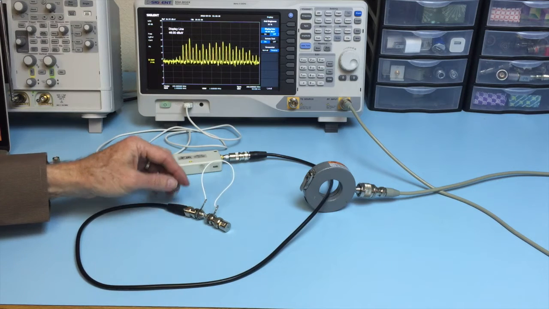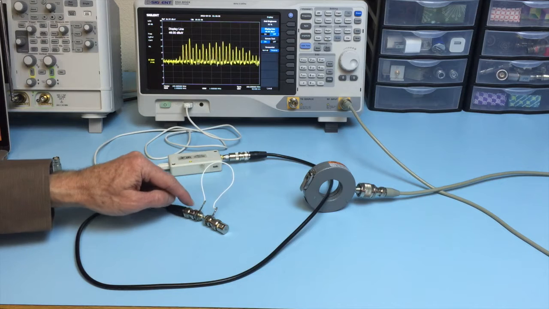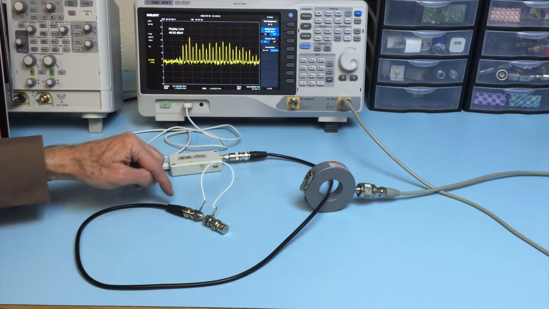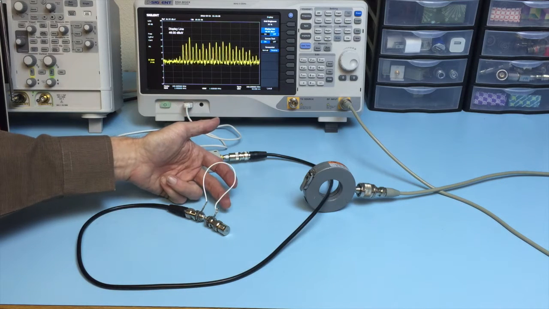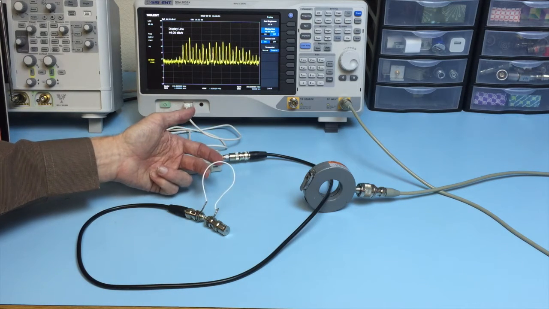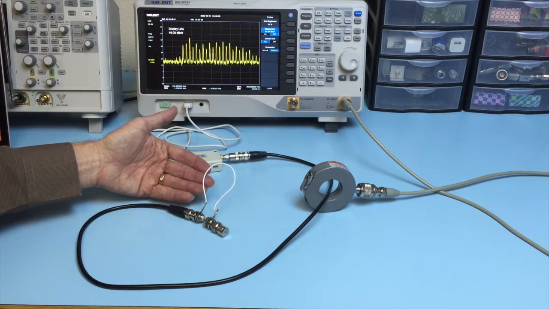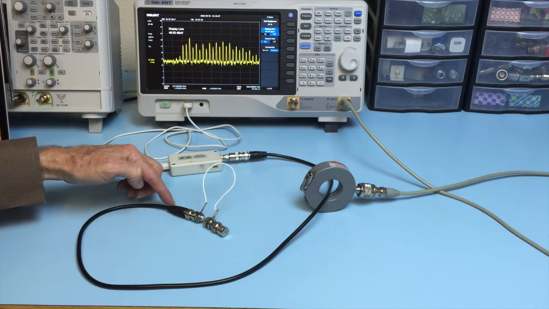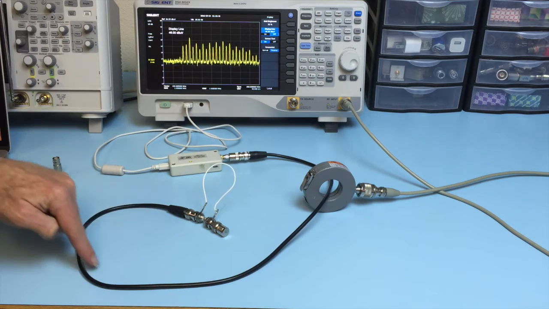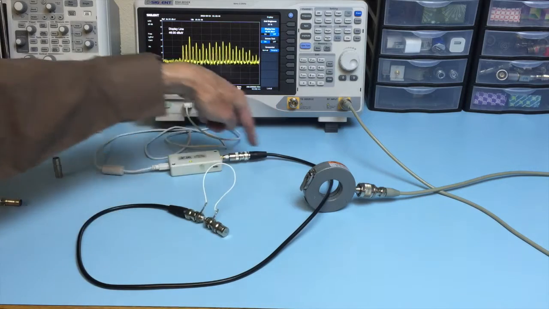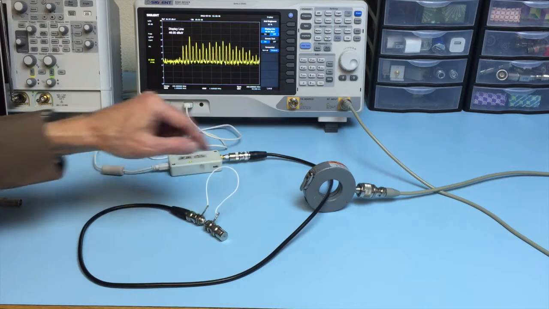And so this is exactly what happens when you use a long lead between the cable shield and where it terminates. This large unsymmetric geometry that we've just added into the cable shield circuit is causing common mode currents to flow back through the outside of the shield back to the source. And we're picking that up through the current probe here.